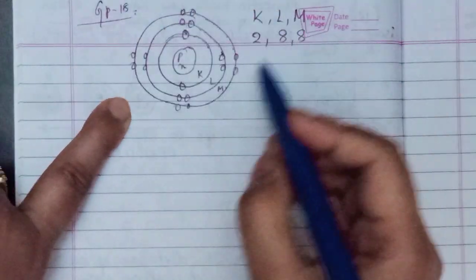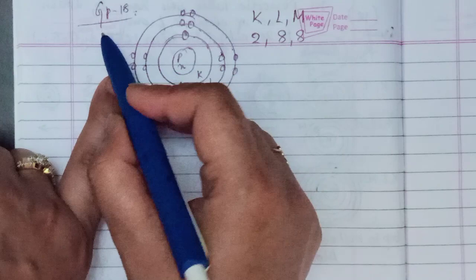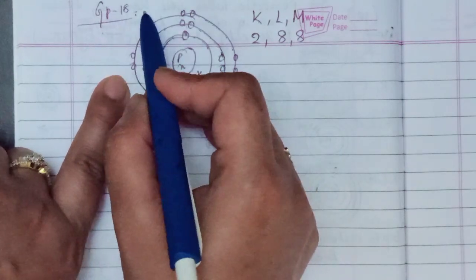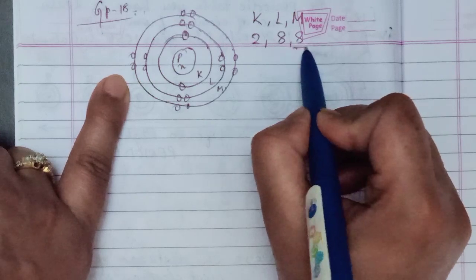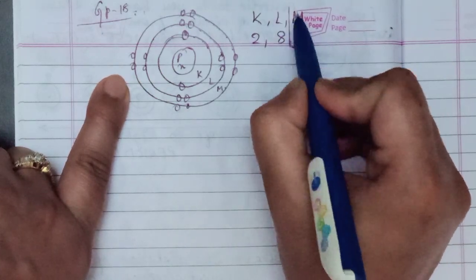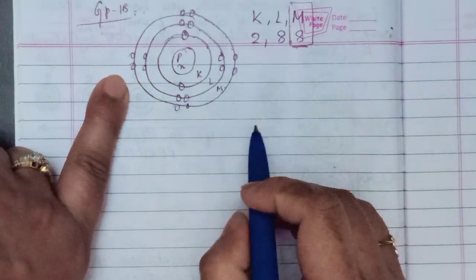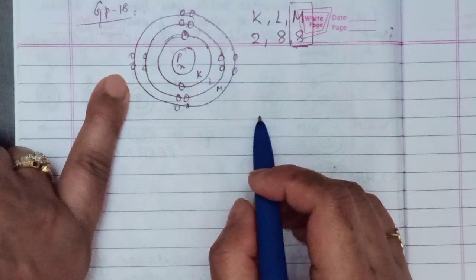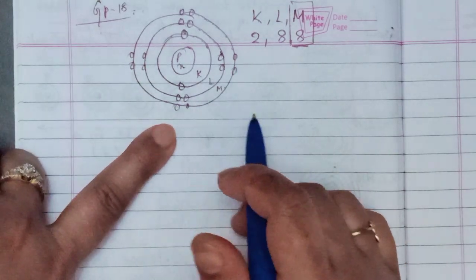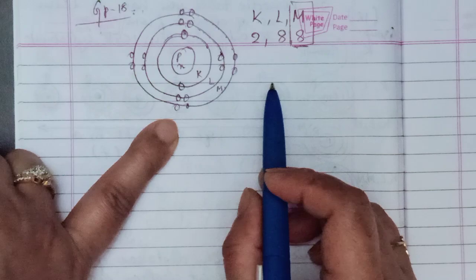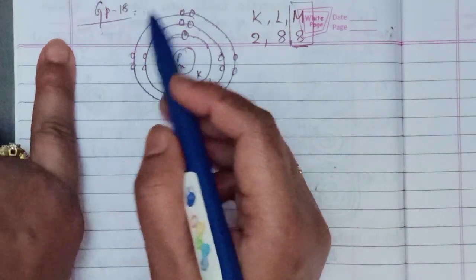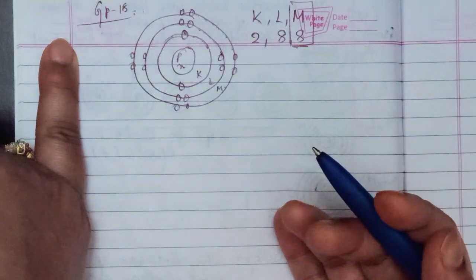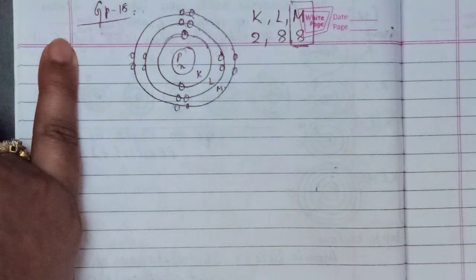As we know, group number 18 is of inert gas or noble gas. That means the valence shell is completely filled or has attained its octet. You all know that in group number 18 every element has completed its octet or duplet to attain stability.